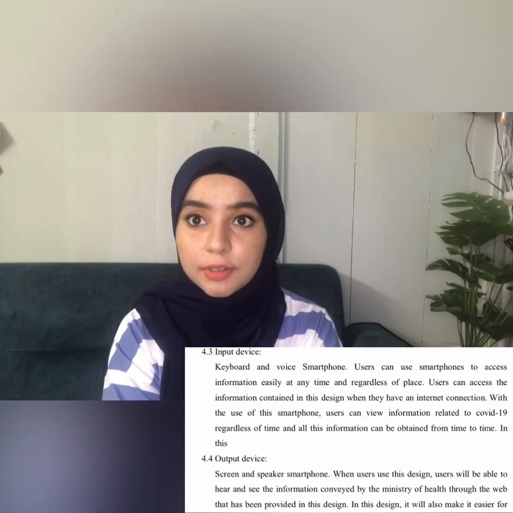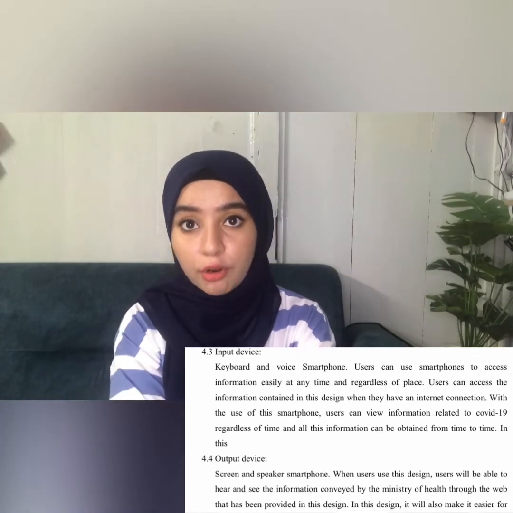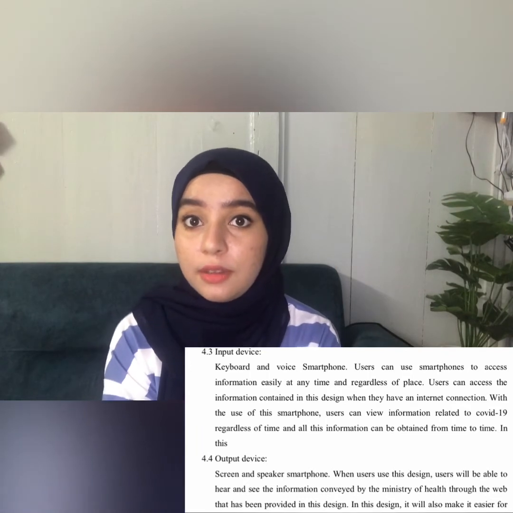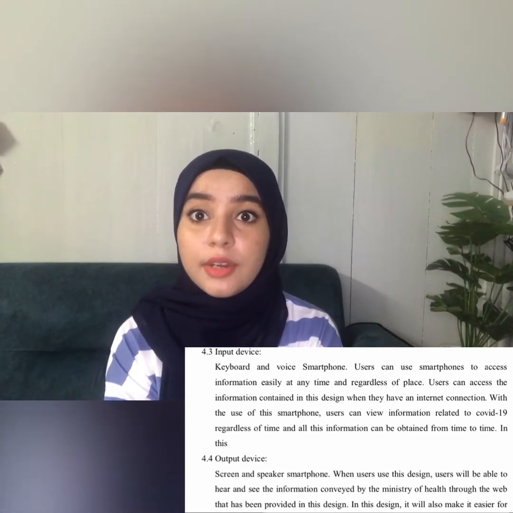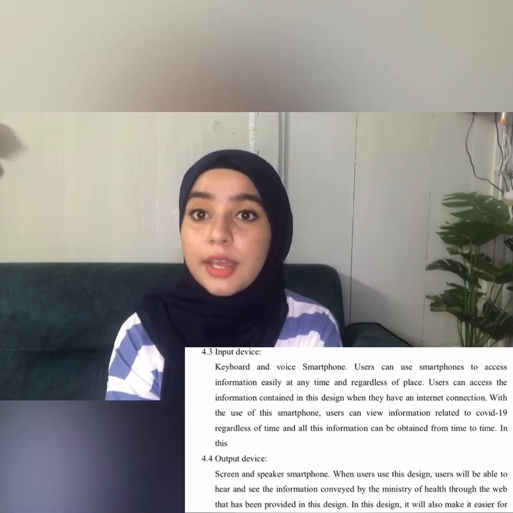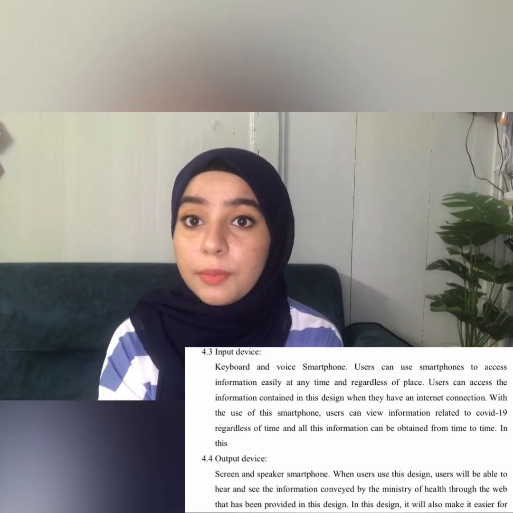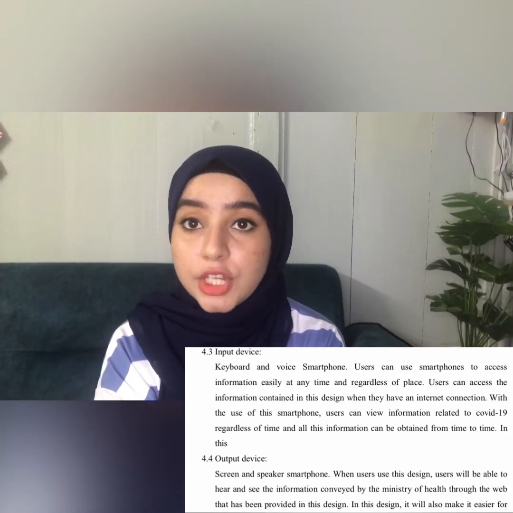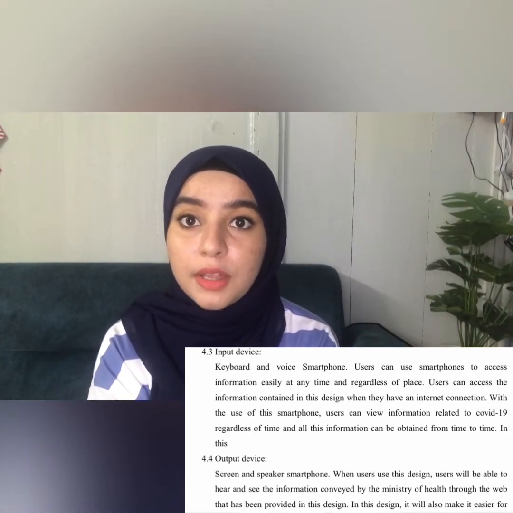So the third thing I will explain about is the input device, keyboard and voice on the smartphone. The user can use the smartphone to access information easily at any time and regardless of the place. The user can also access the information contained in this design when they have an internet connection. With the use of this smartphone, the user can view information related to COVID-19 regardless of the time, and all information can be obtained from time to time.